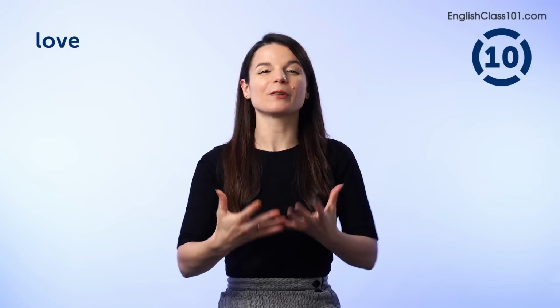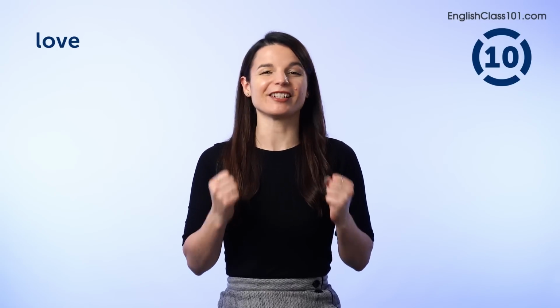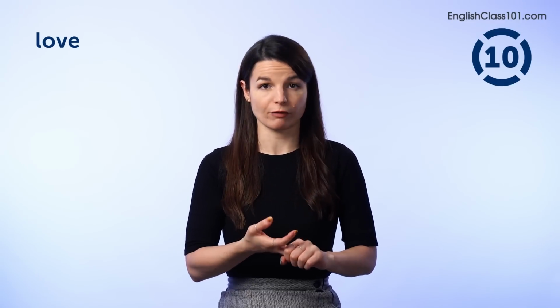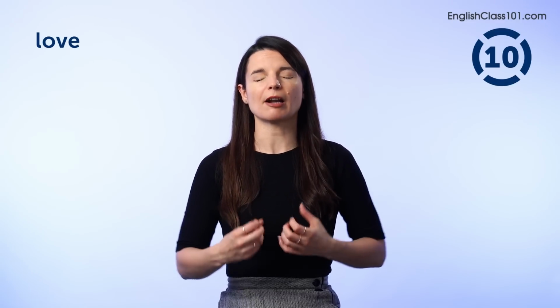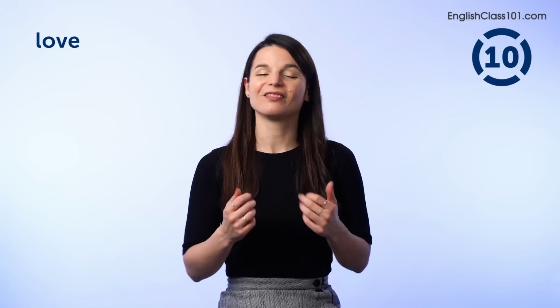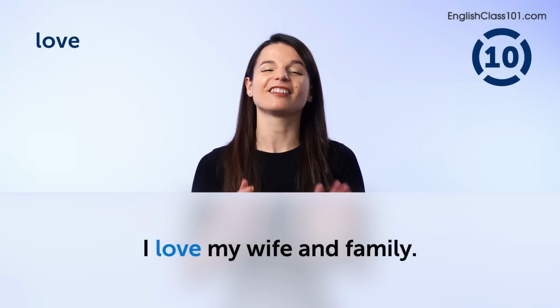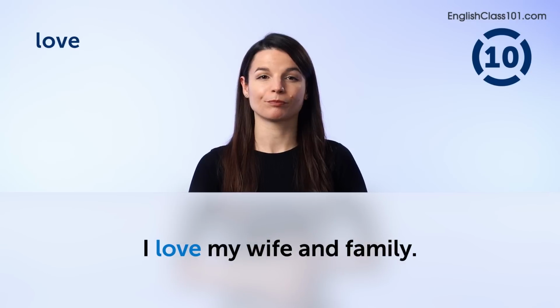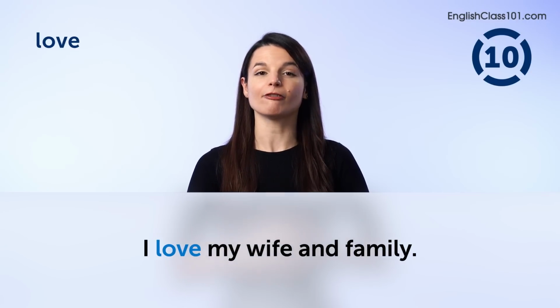Love. To love is used to express our highest form of appreciation for something. We usually use the word love when we talk about people who are very, very close in our lives, like our family members and our partners and our very close friends. We can also use it to talk about our favorite things to do. Here's an example sentence. I love my wife and family.